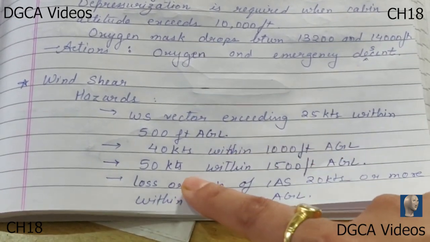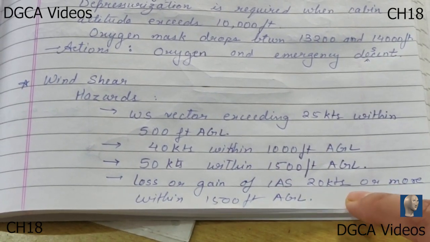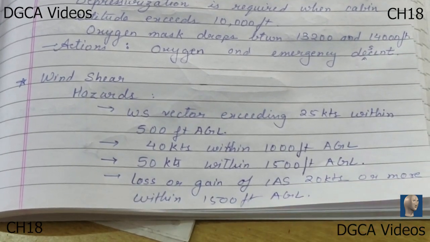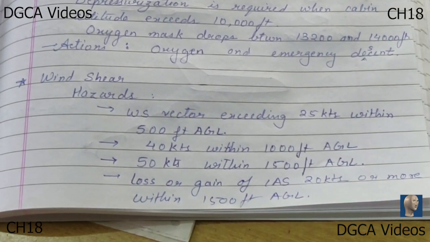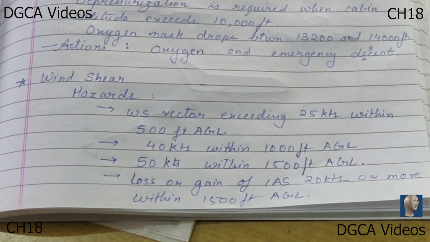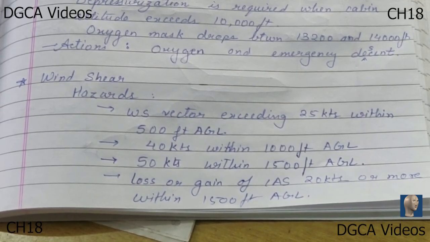15,000 feet, 50 knots, and loss or gain of IAS, indicated airspeed, of 20 knots or more within 1500 feet AGL is hazardous. Also, aircraft capable of reporting the wind and altitude both above and below the shear layer from the flight management system are to do so. Pilots without this equipment should report wind shear by stating the loss or gain of airspeed and the altitude at which they encountered it.